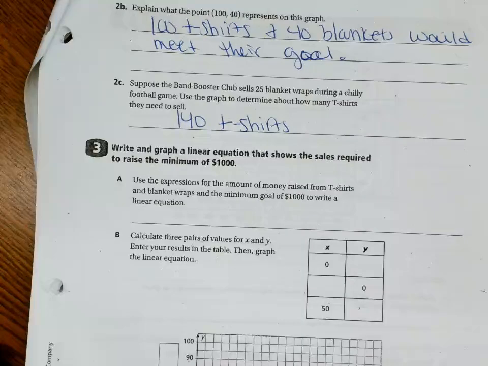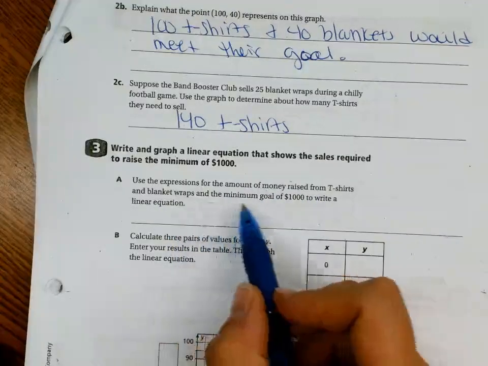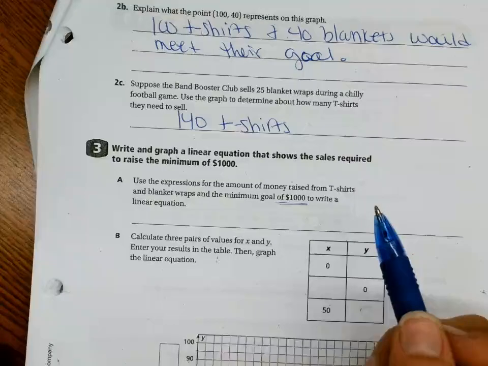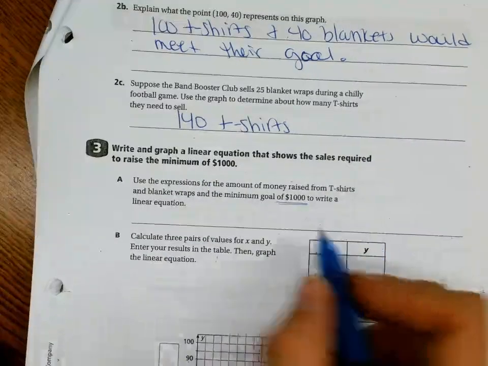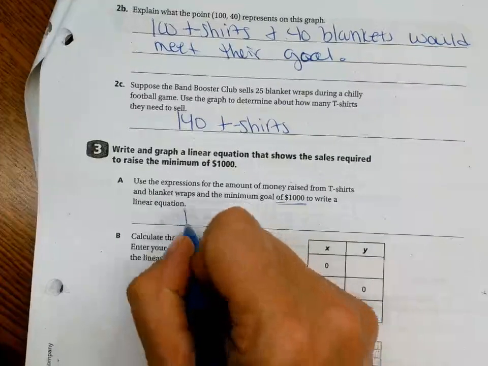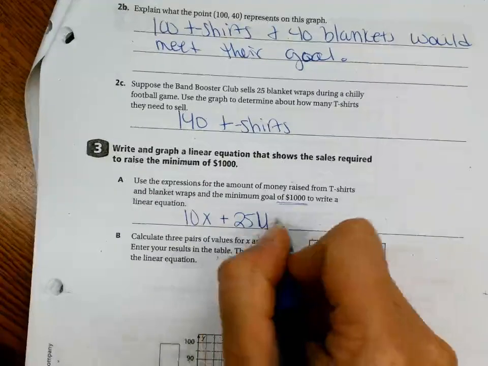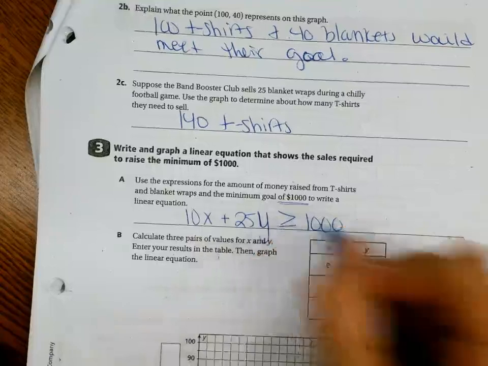Write and graph a linear equation that shows the sales required to raise the minimum of $1,000. Use the expressions for the amount of money raised from t-shirts and blanket wraps and the minimum goal of $1,000 to write a linear equation. So if you're trying to raise a minimum of $1,000, it was $10 per shirt plus $25 per blanket, and you want a minimum goal of $1,000. So that has to be greater than or equal to 1,000.